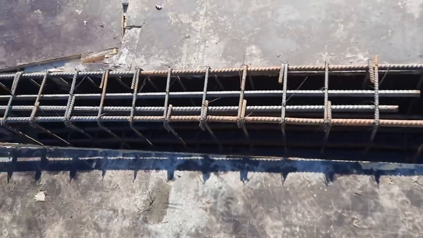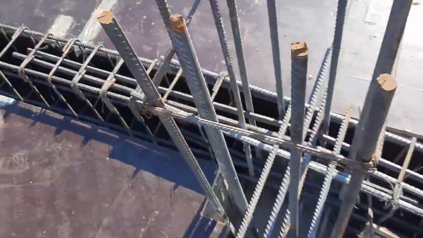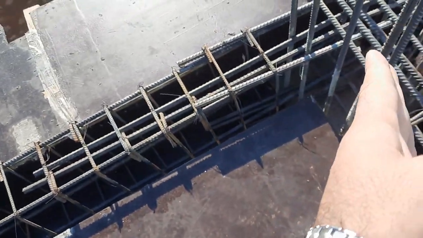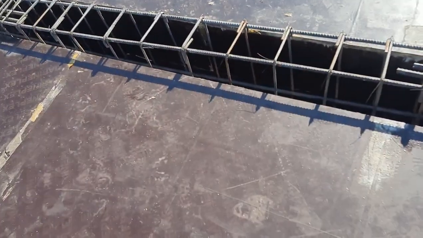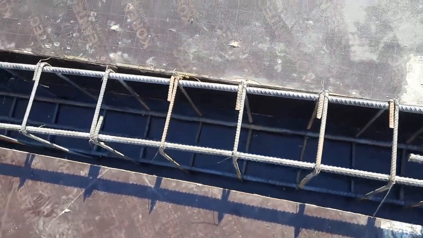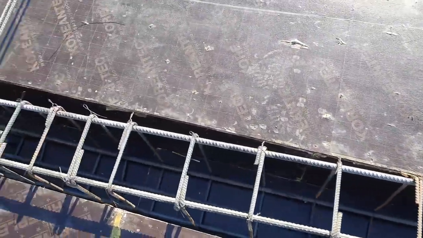This span is 26 feet, okay. You can see guys here, this span is from this column to that column, the span is about 12 feet. So therefore we have 3 steel rods in bottom portion, 2 in upper portion, okay.